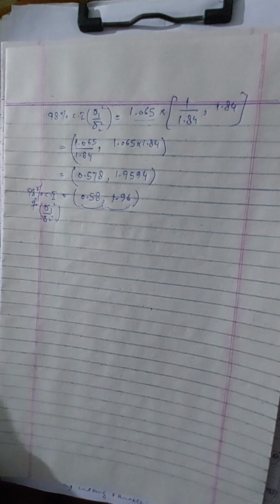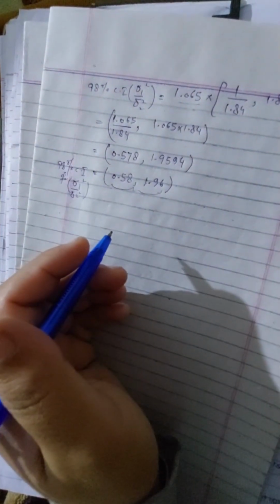Okay, the next question will also be based on the exercise. In the exercise, we have been given question number 58.